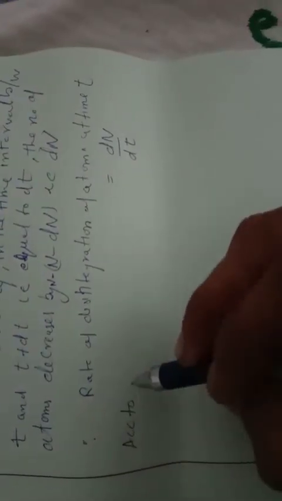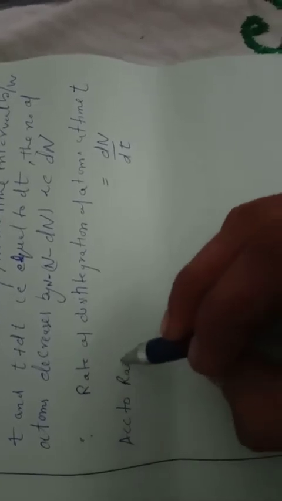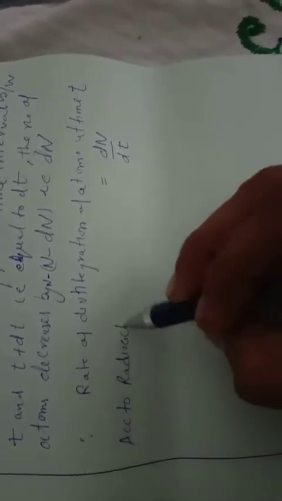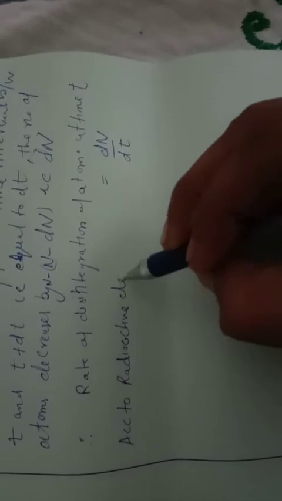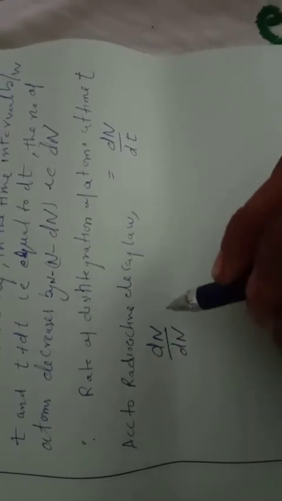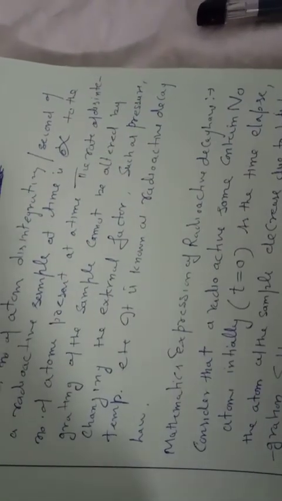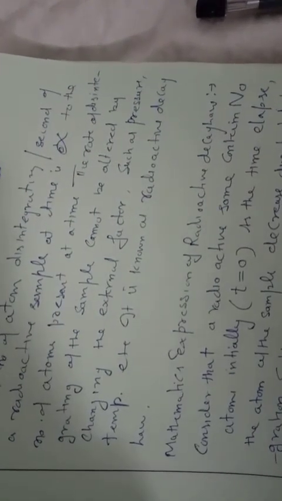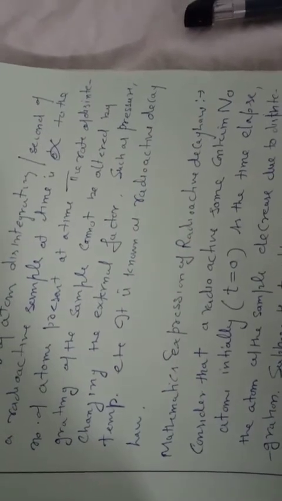According to radioactive decay law, dn upon dt is directly proportional to n, that is, this number of atoms disintegrating per second, dn upon dt, is directly proportional to the number of atoms present at that time.